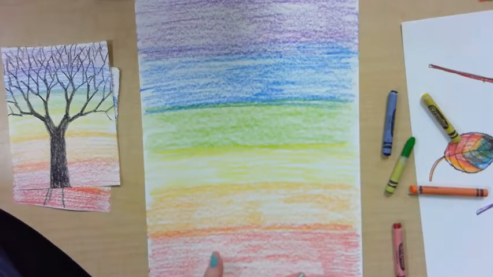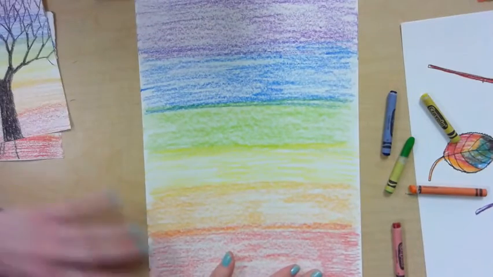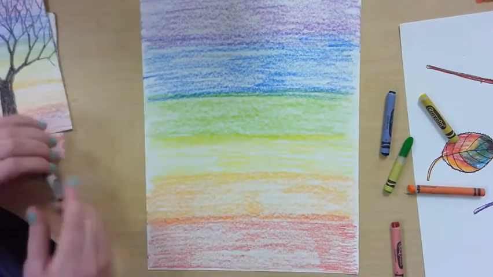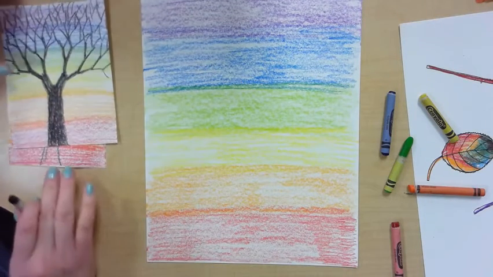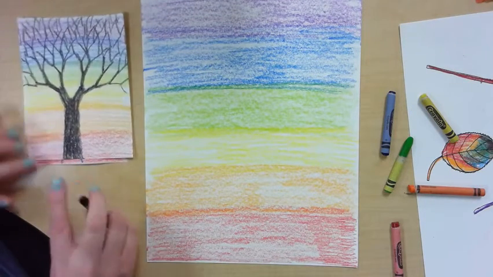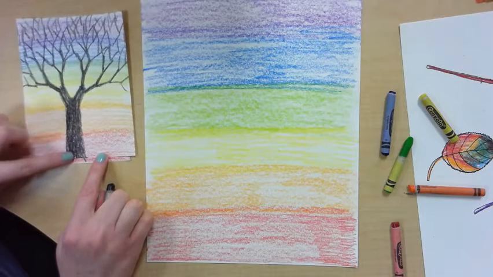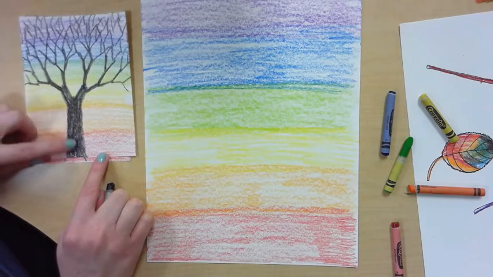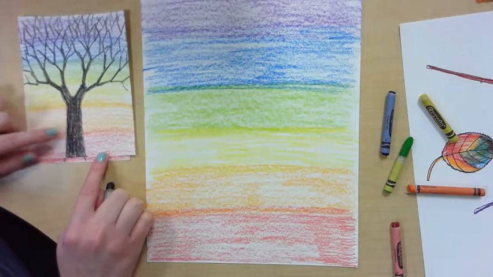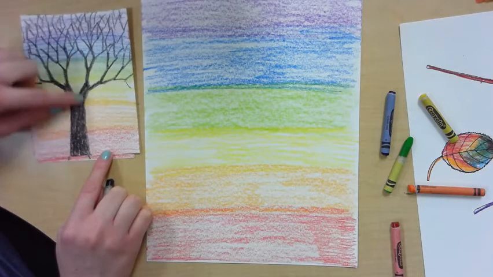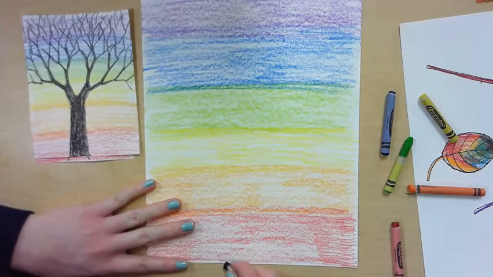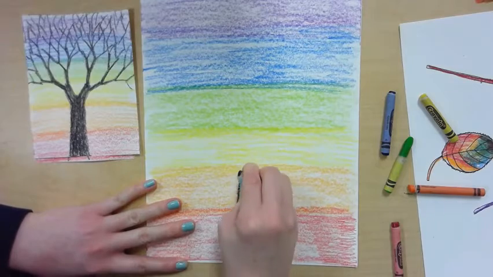Okay, I'm finished with my beautiful rainbow sky. So now I'm going to show you how to draw a tree. The first thing I'm going to do with my tree is draw the trunk. So the trunk is the strong part of the tree that you climb if you like to climb trees, and that's the part that grows out from the earth. So I'm going to make a tall rectangle.